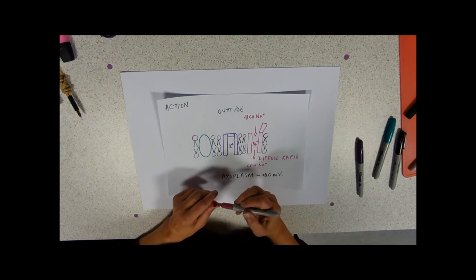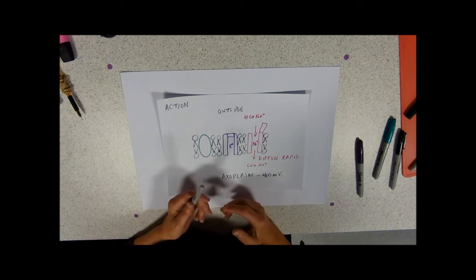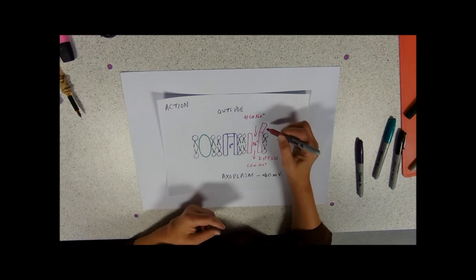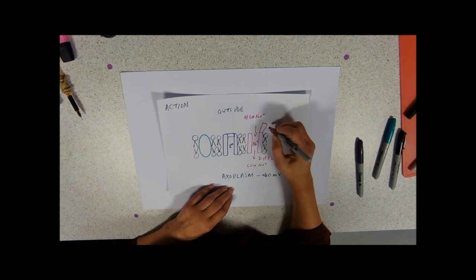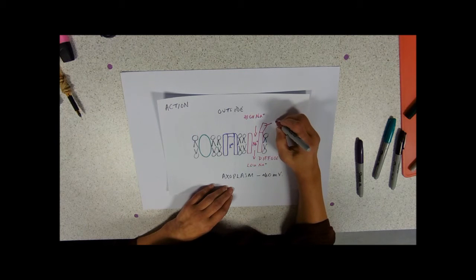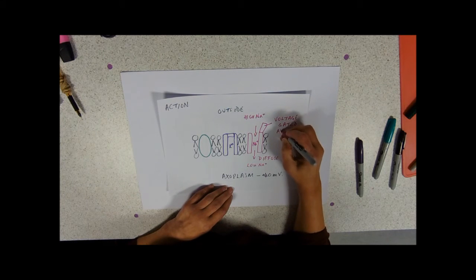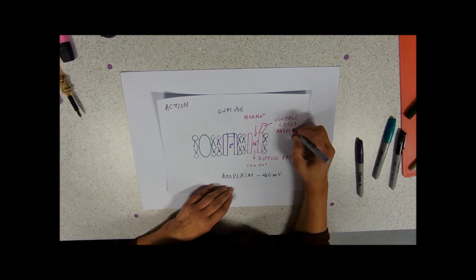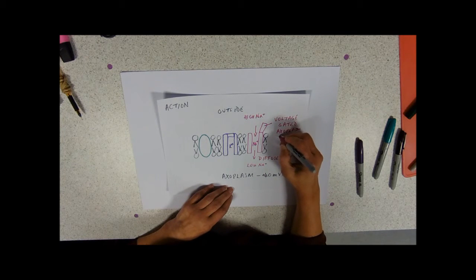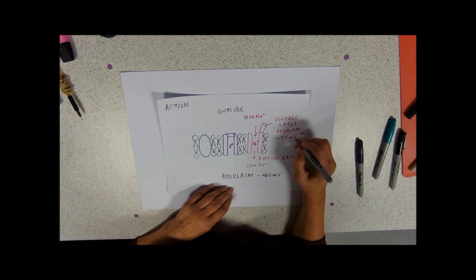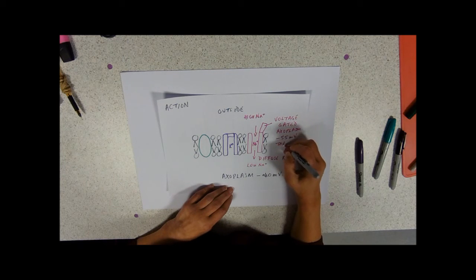Now, all of these voltage gated channels will only open fully. Remember that we said that we're voltage gated, depends on the charge. So they'll only open fully if the axoplasm hits minus 55 millivolts. This is called the threshold.